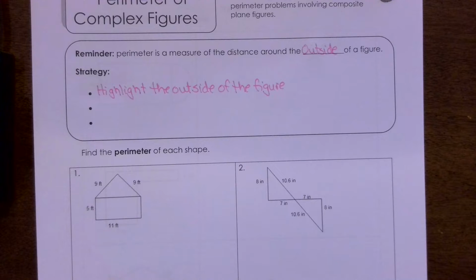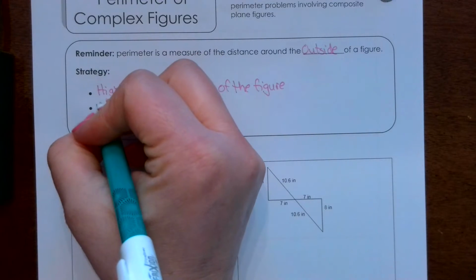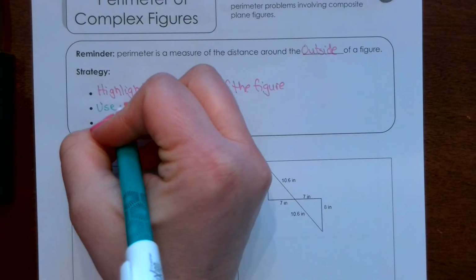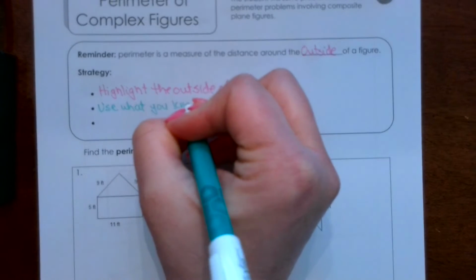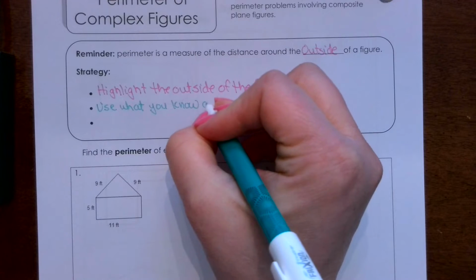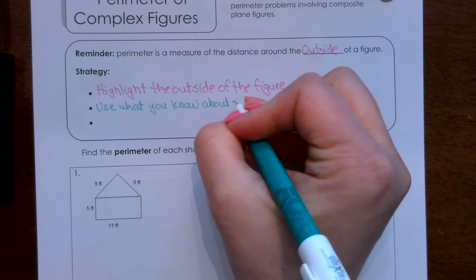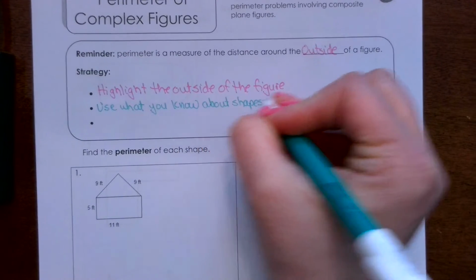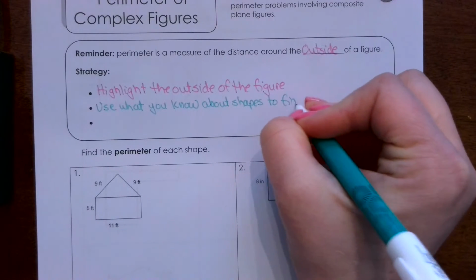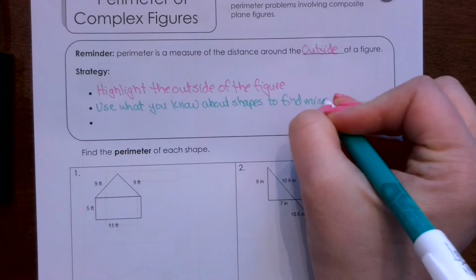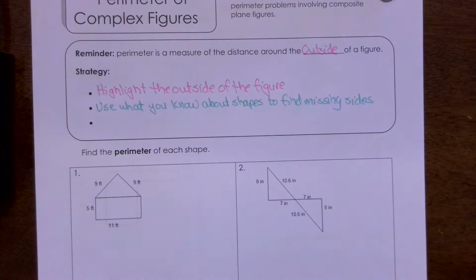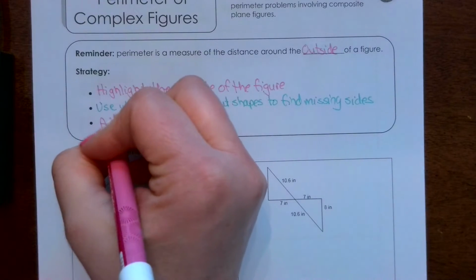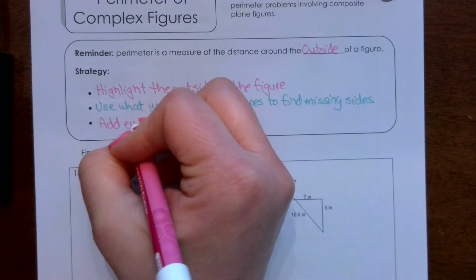Another strategy is using what you know about shapes to find missing sides. And finally, really, I'm finding the perimeter. I've got a lot of measurements. I've got to add everything together.